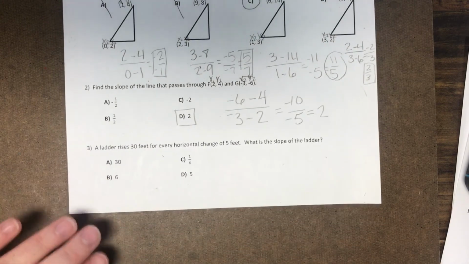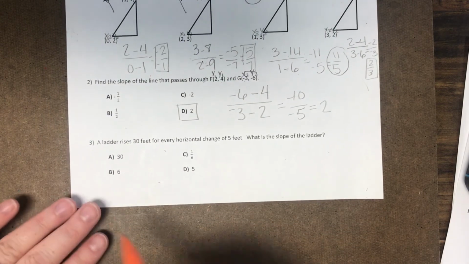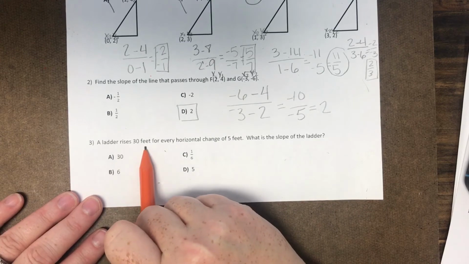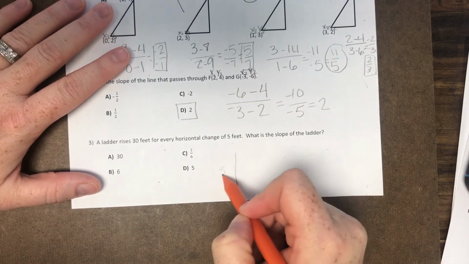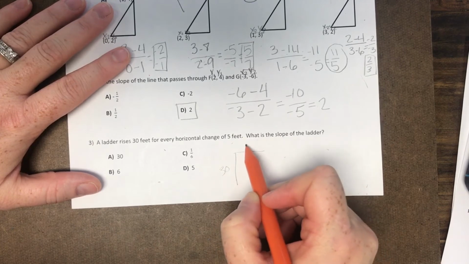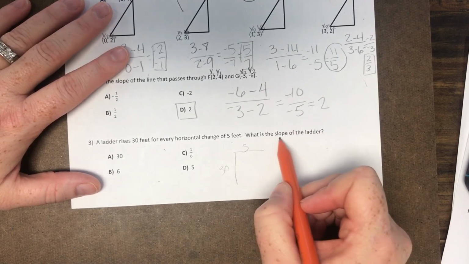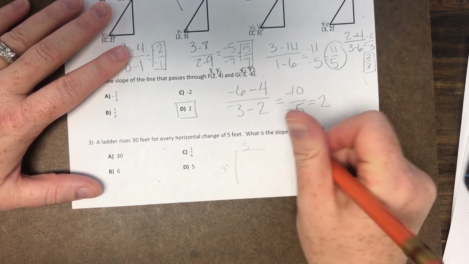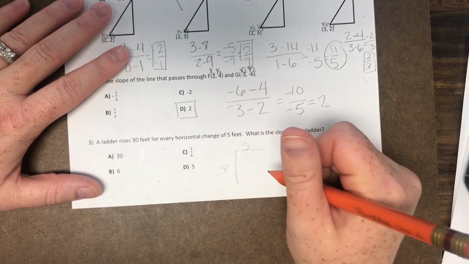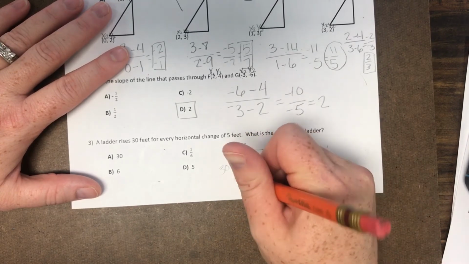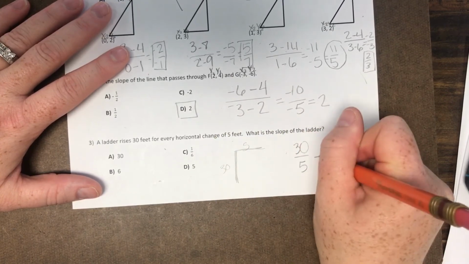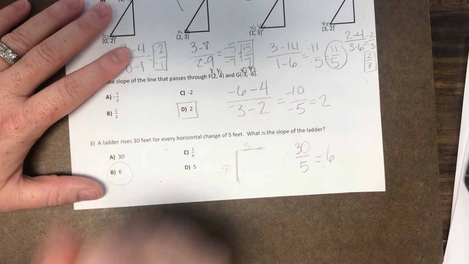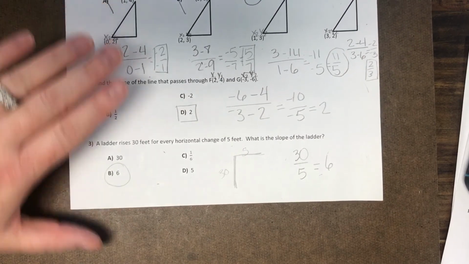Okay, number 3. A ladder rises 30 feet for every horizontal change of 5 feet. So it's saying it rises 30 for every change of 5. What is the slope of the ladder? Well, it's change in y over change in x. Answer choice B.